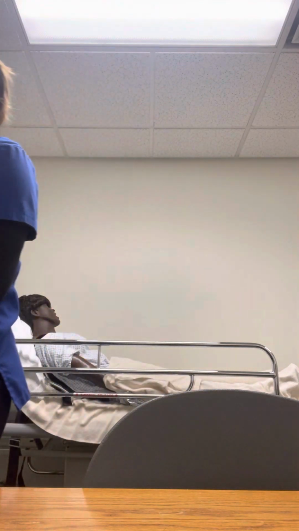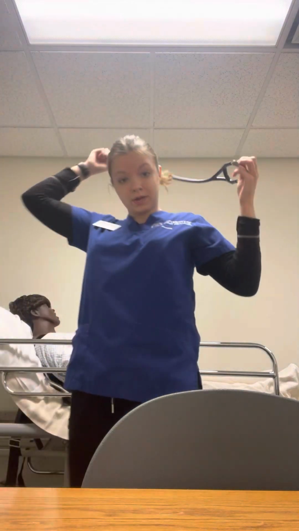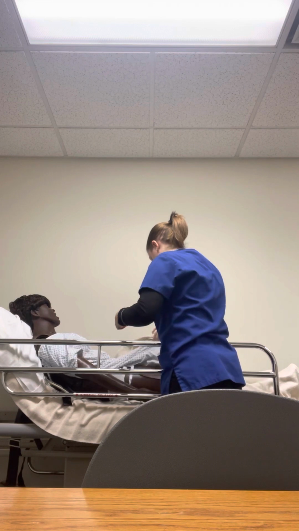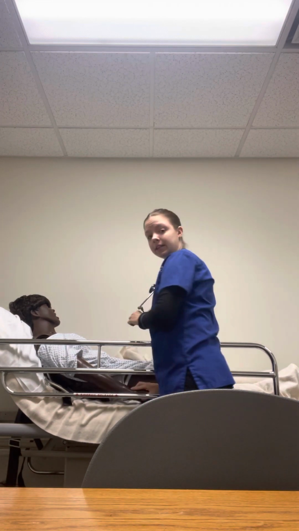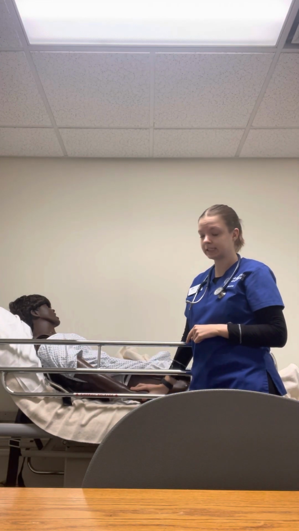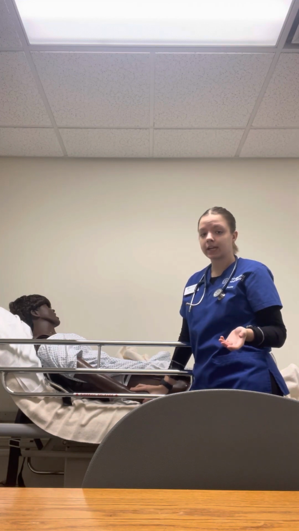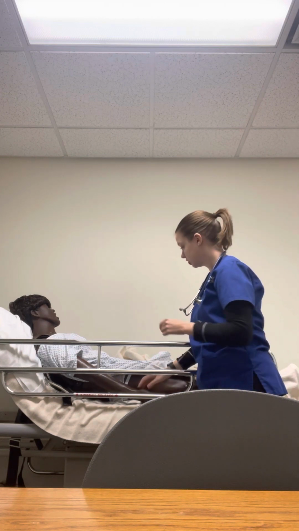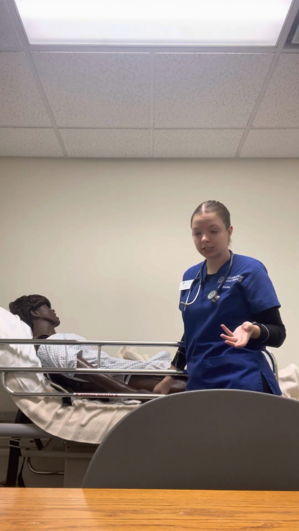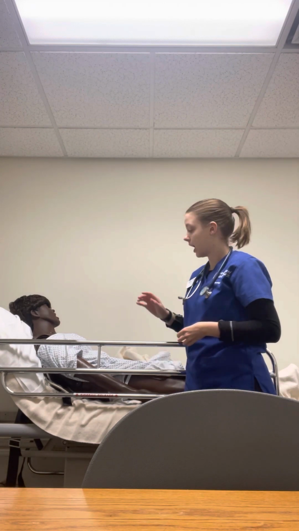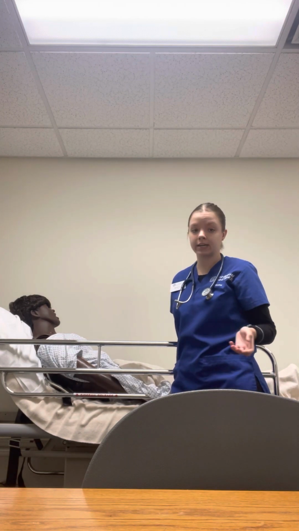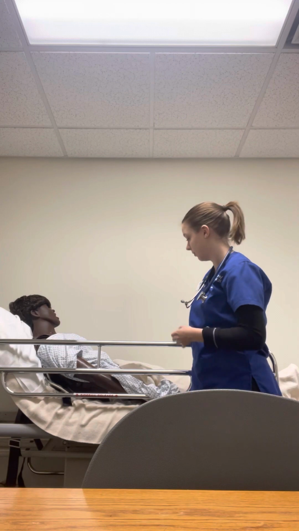Next, I'm going to take her pulse and her respiratory rate. I'm doing this by palpating her radial pulse on her wrist for 1 minute. The first 30 seconds, I would actually check her pulse with watching my watch, and then in the next 30 seconds, I would watch her chest rise and fall to get her respiratory rate. I would say that her respiratory rate is around 15 respirations per minute, and her heart rate is at 86 beats per minute, which is both normal.